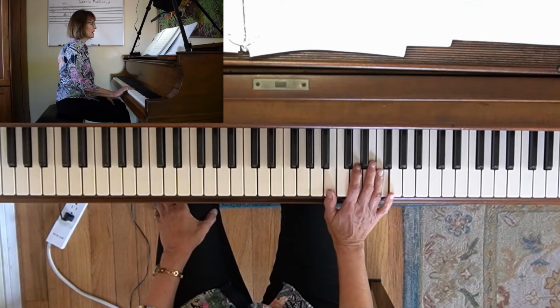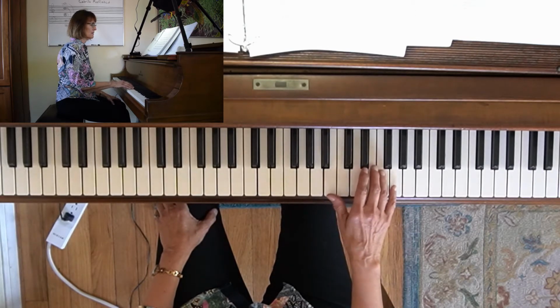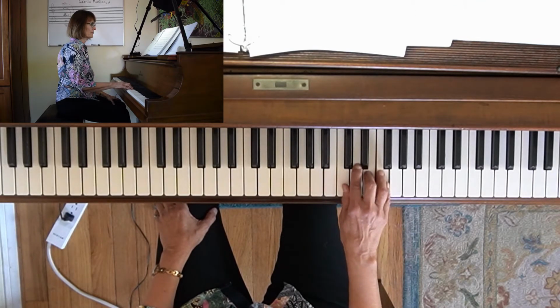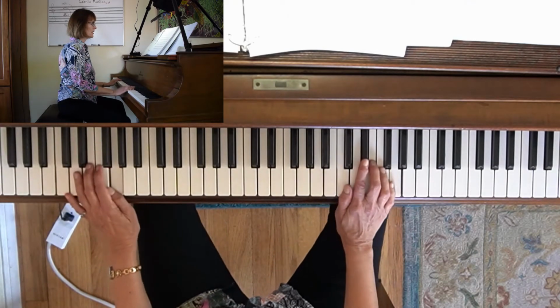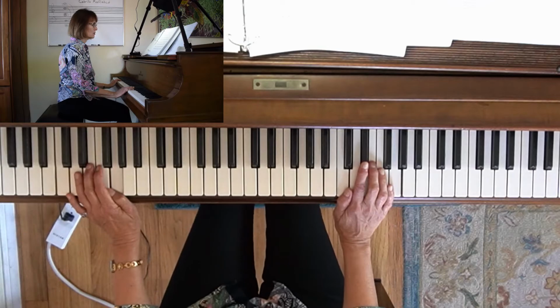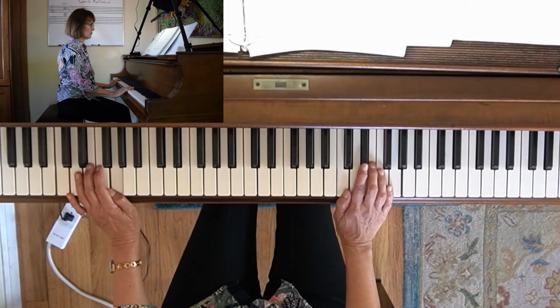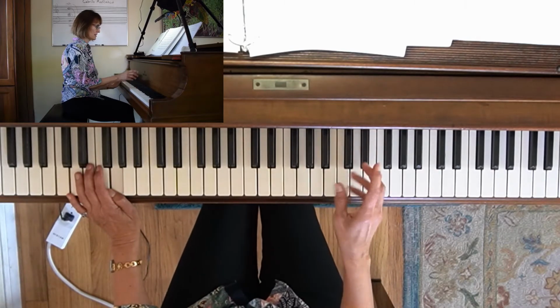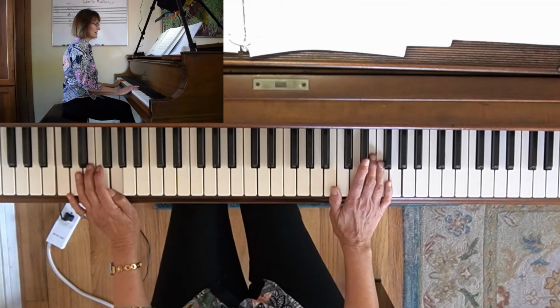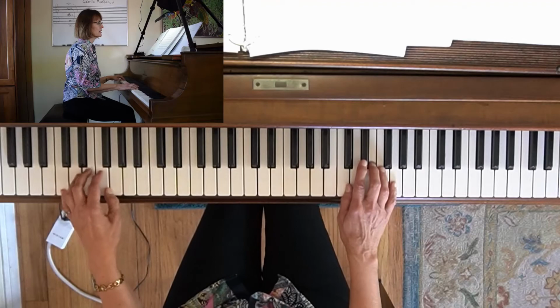Okay, and meanwhile the right hand has all the fun melody. So I'm just going to play all of it. You can pick which hand you want to do. The right hand has a lot of half steps because it has the blues scale, but it's not that hard, and all the fingering's in there.